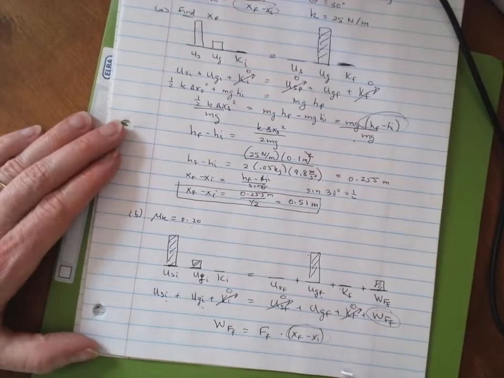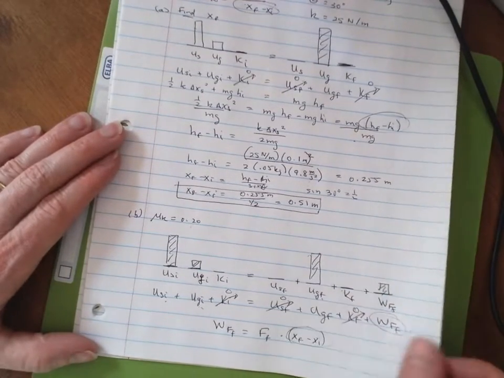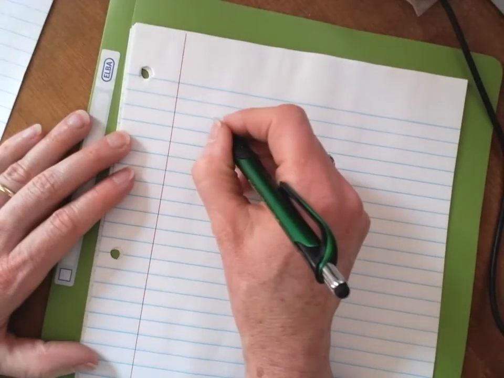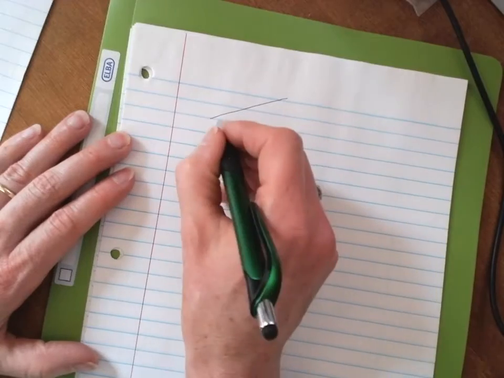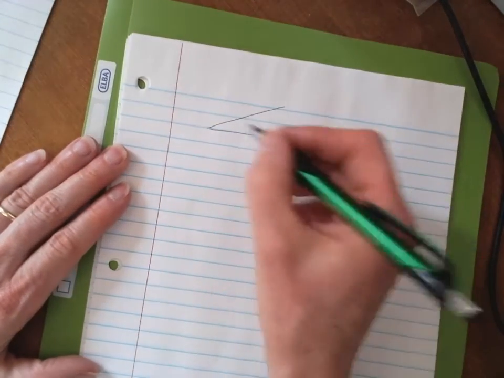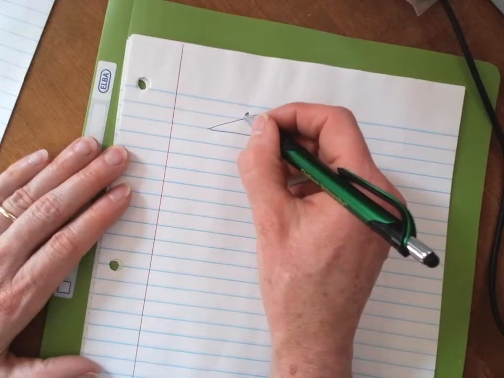Okay, and this is what we want to find, right? Okay, so how are we going to do that? I'm going to change pages here, and we'll look at what the forces are acting on the block as it goes up the incline, right? Because now we have a plastic cube that's sliding. So we're going to just draw our free body diagram.